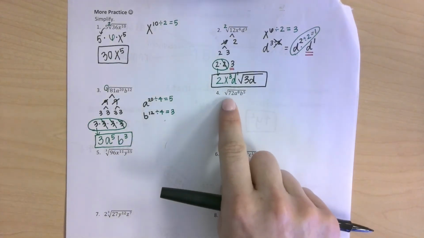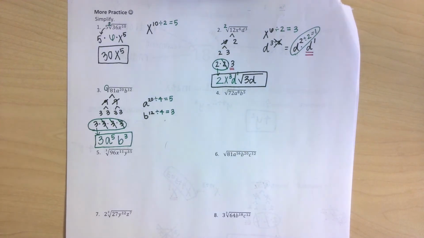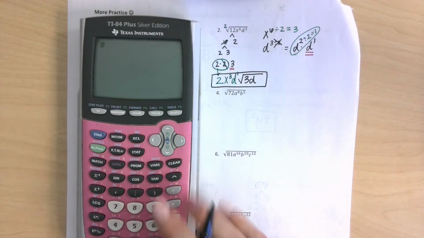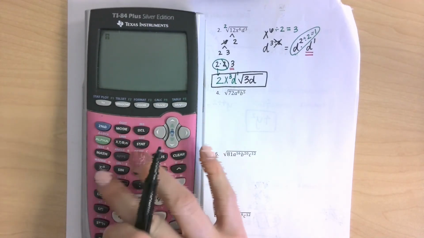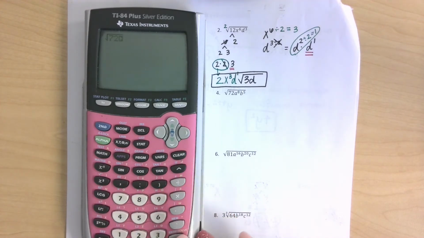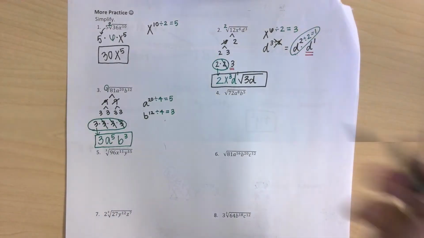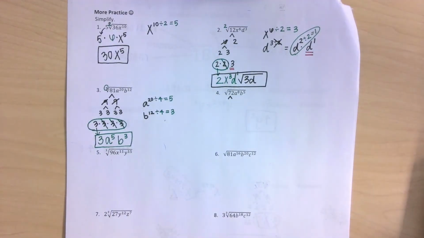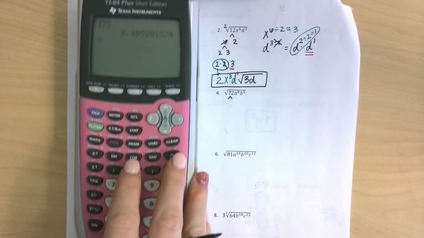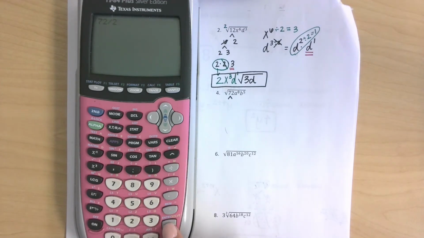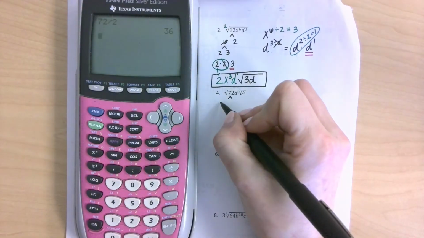Okay, number 4 gives me the square root of 72, a to the 8th, b to the 5th. I don't think that 72 is a perfect square, but let's go ahead and check. Second x squared, I'm typing in 72. I get a decimal, so that's a no-go. So we can go ahead and break 72 down. Now 72 is a pretty big number, so if you needed to, you could use your calculator. 72 divided by 2 gives me 36, so I can do that.